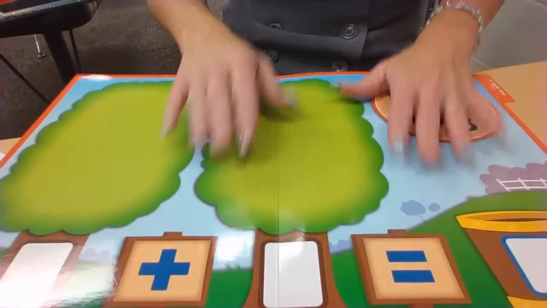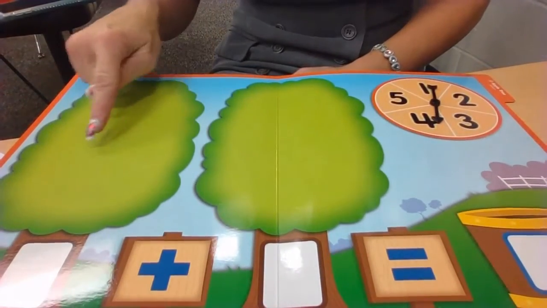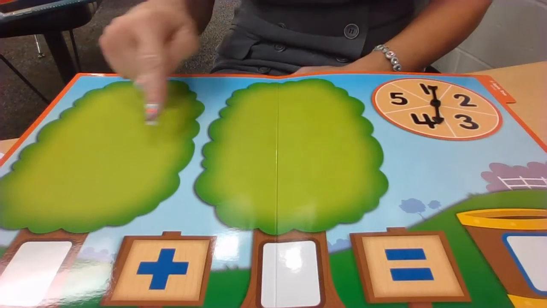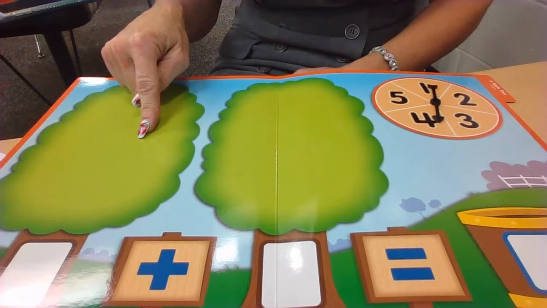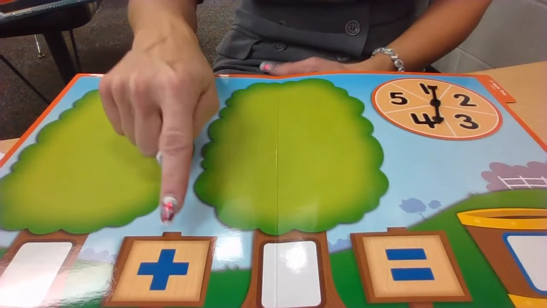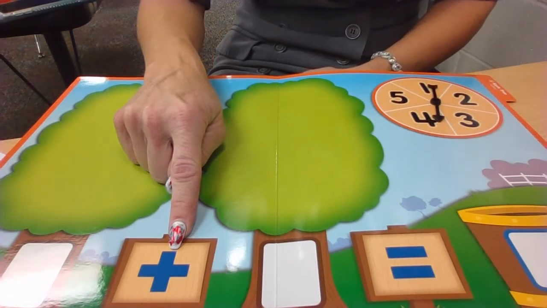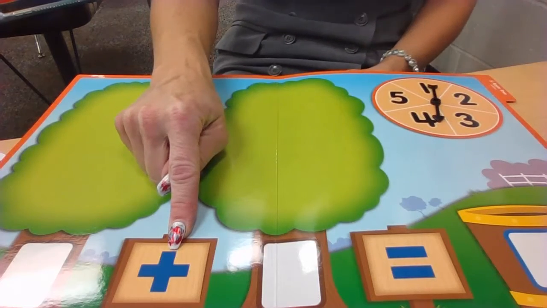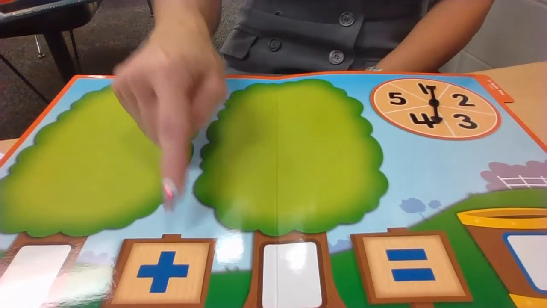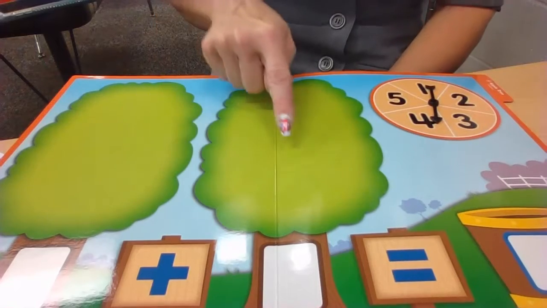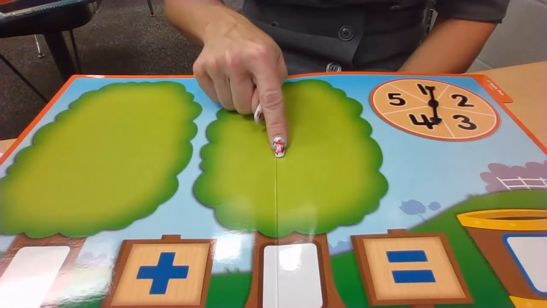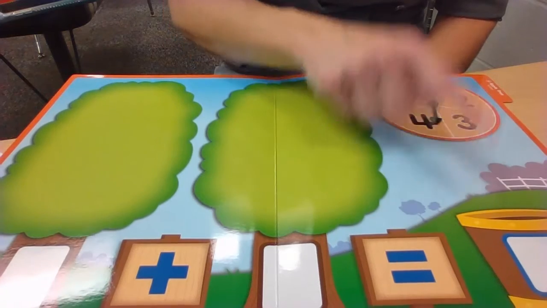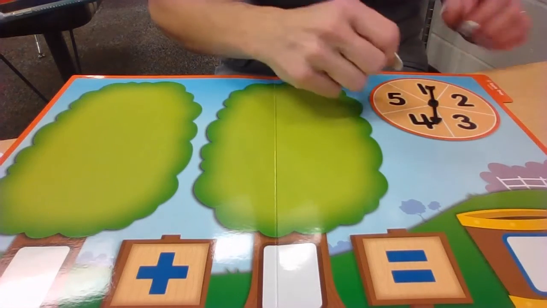Okay, so over here you can see our first tree. We're going to give our spinner a spin and see how many apples are on this tree. Then, do you see this symbol down here? That one's called an addition sign. Sometimes we call it the plus. Yep, it means there's going to be more. We have some and then we get some more. And we're going to get more apples from this tree. And we're going to see what that equals, or how many there are in all. All right, let's give it a try.